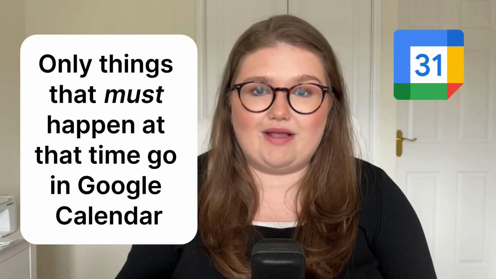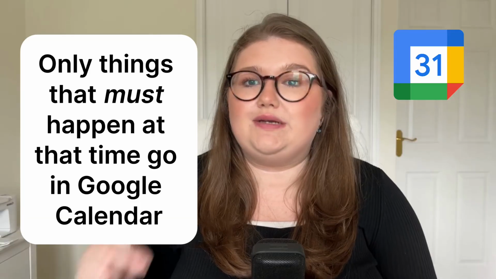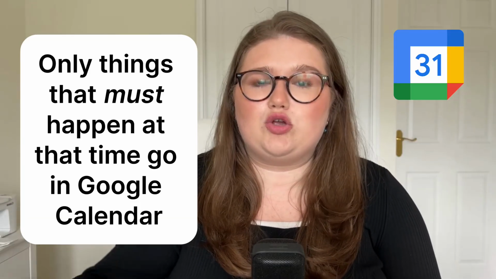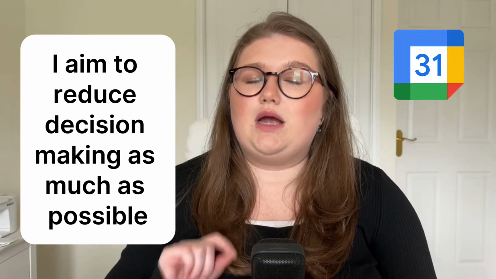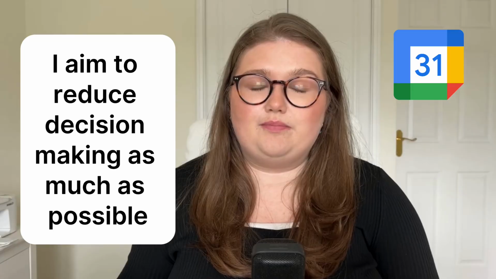So Google Calendar is self-explanatory, but I have a really strict rule with it, and that is only events that must happen at that time go on the calendar. Only tasks that must happen at that time go on the calendar. And this is because I don't want my calendar to be a source of decision making. I want it to be something I blindly have to follow. Most of my days are really flexible. I don't need that level of precision. Therefore, arbitrarily assigning tasks to a time confuses me and it doesn't work. So I only put things I absolutely must do at that time on the calendar.